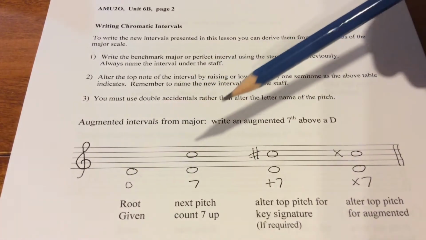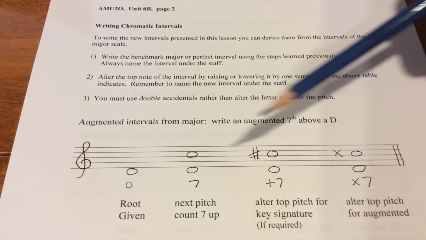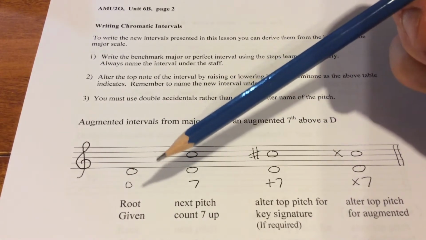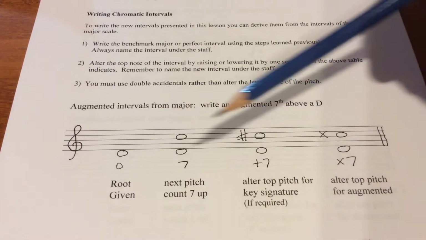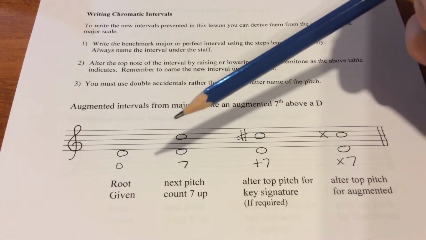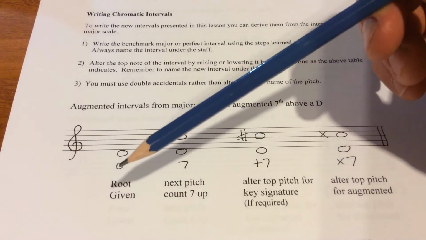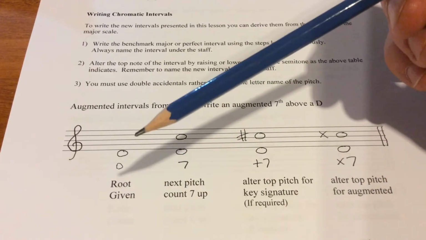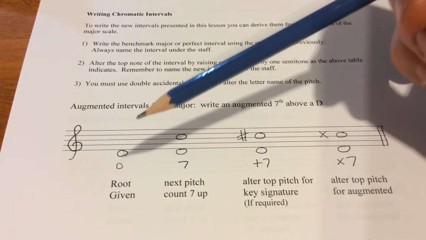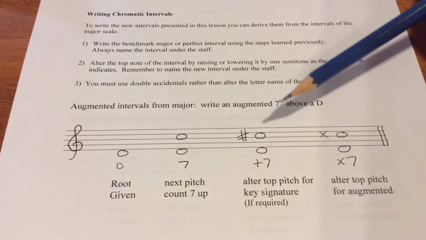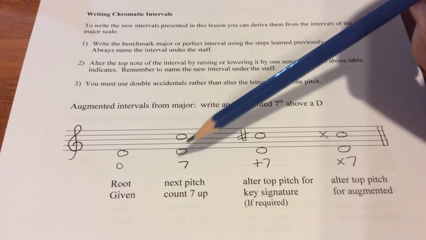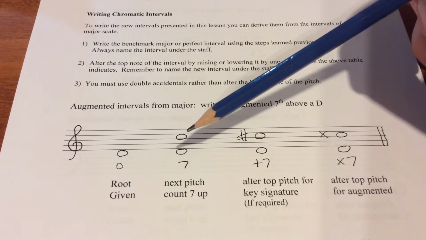So treble clef, we're asked to write an augmented seventh above a D. And so we're going to go through the sequence of steps to illustrate how we're going to arrive at that augmented seventh. The first step is identifying the pitch D, which is what we've got here. And then the next step is we're going to count the distance of the interval. So we're going to count up a seventh above a D.